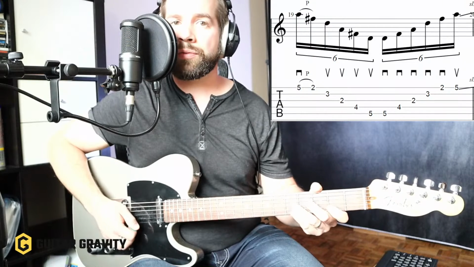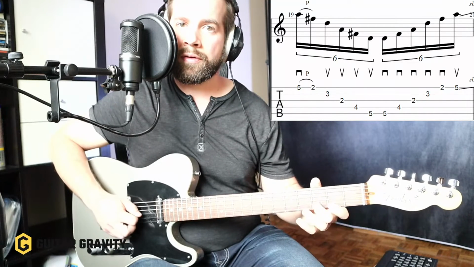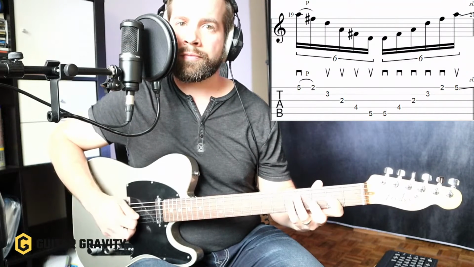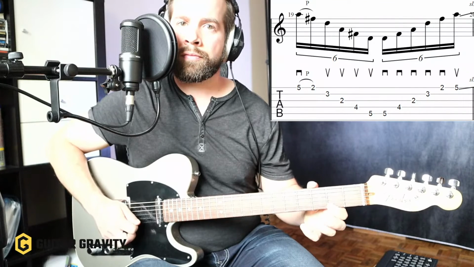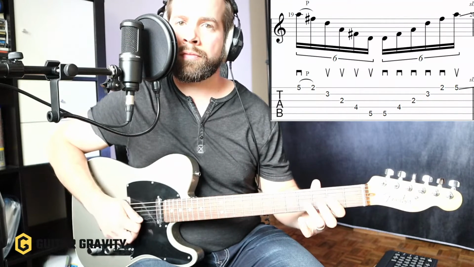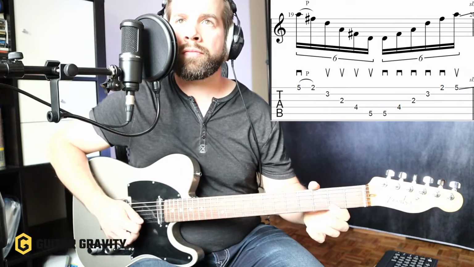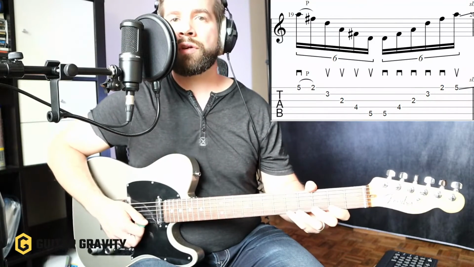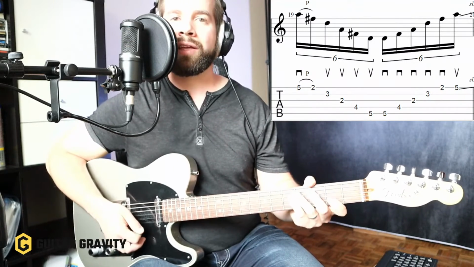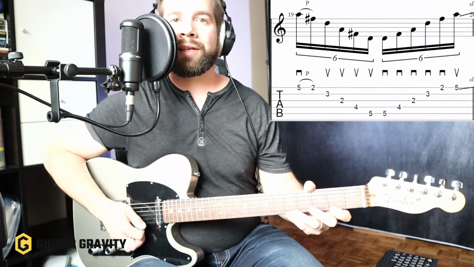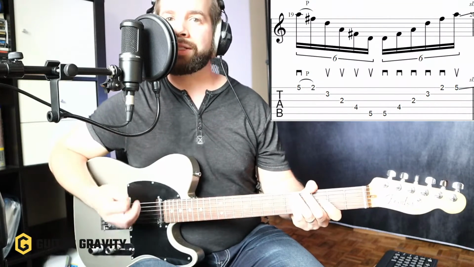So together we get... sorry, I should mention it's a downstroke at the beginning. Yeah, so instead of an upstroke, it's a downstroke at the beginning.